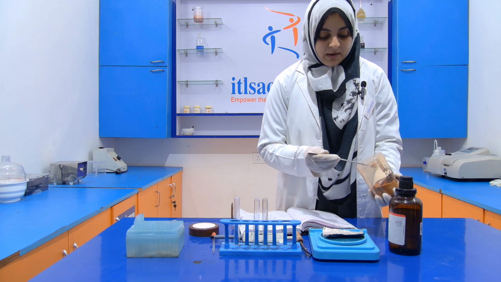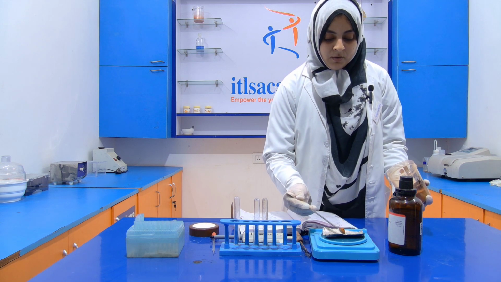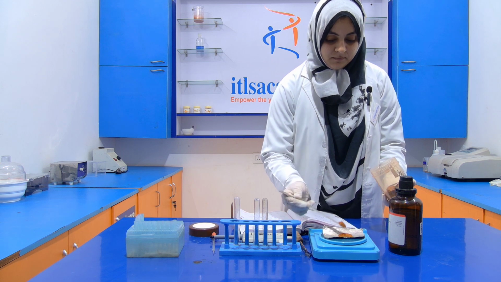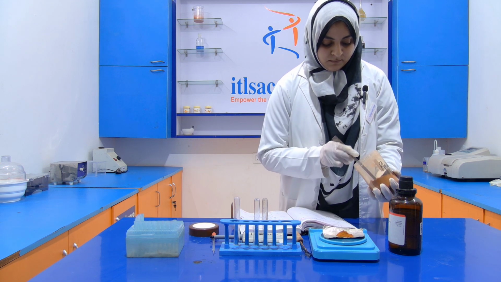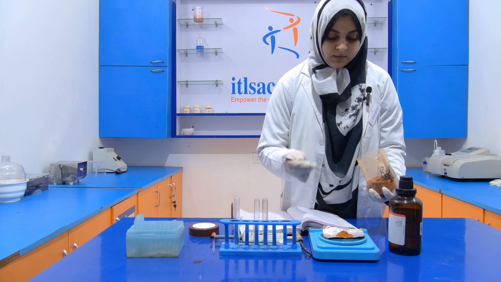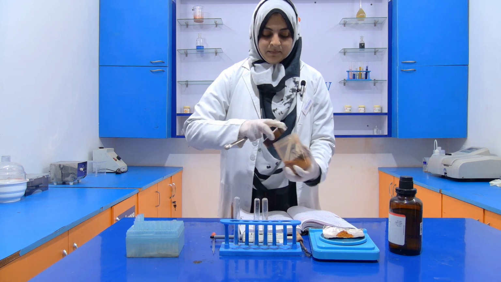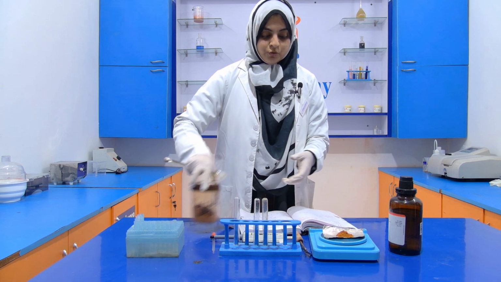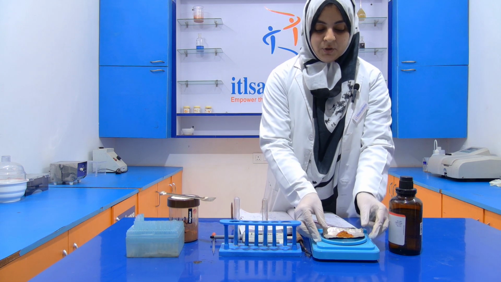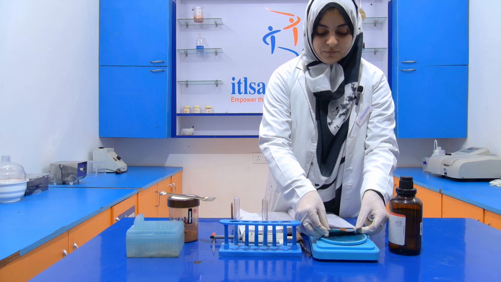You have to take around 2 grams. So this is around 2 grams. Then transfer this 2 grams of red chili into a test tube.